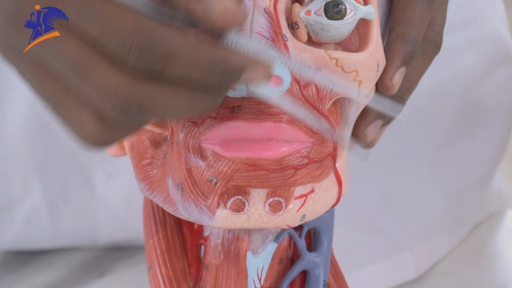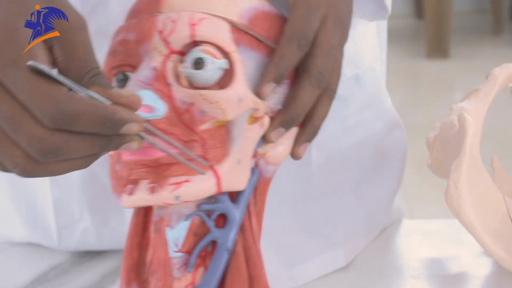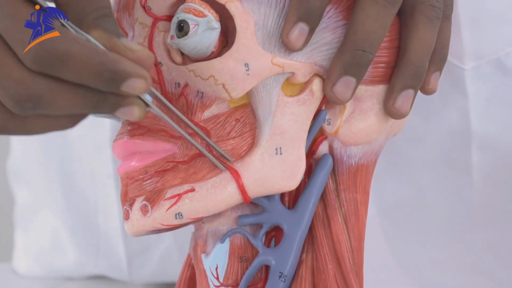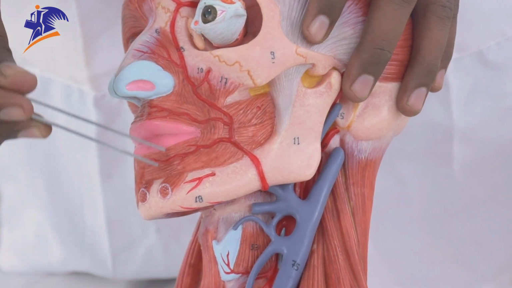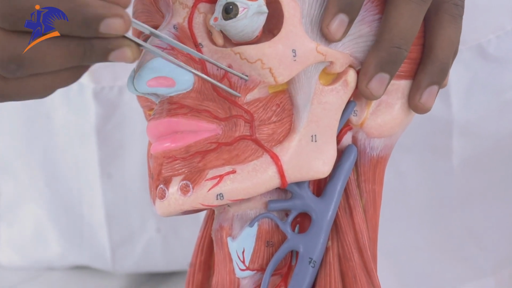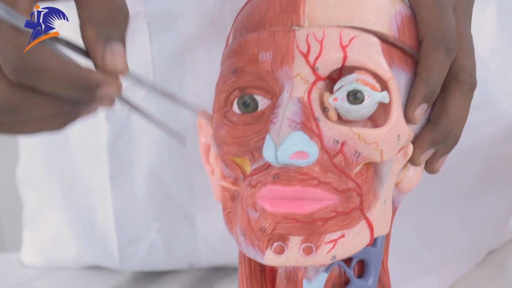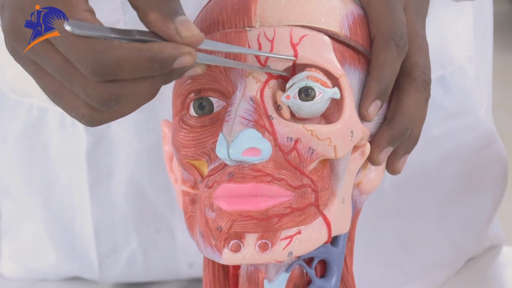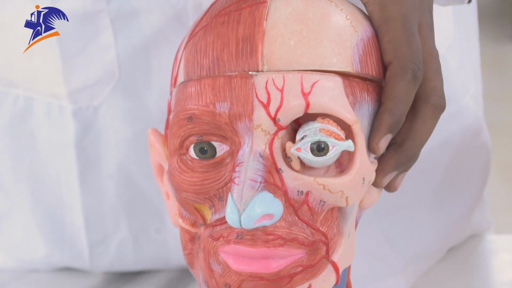Regarding the blood supply of the face, it's mainly by the facial artery. This is the facial artery, which is a branch from the external carotid artery. It gives a lot of branches: inferior labial artery, superior labial artery, angular artery. The main blood supply of the face is from the facial artery, with a contribution from the superior ophthalmic artery, which branches from the internal carotid artery.